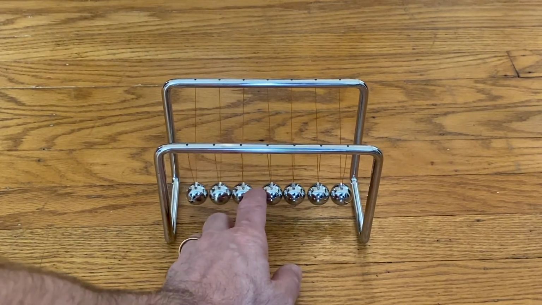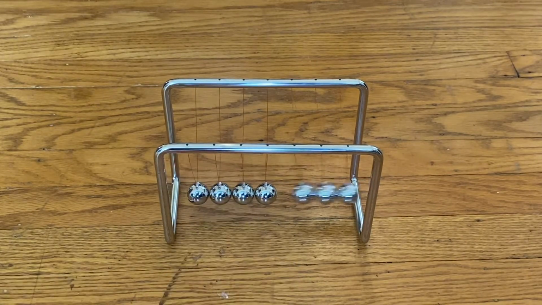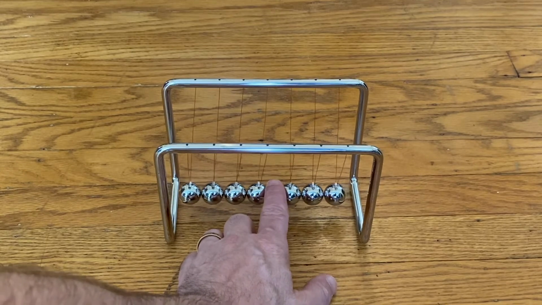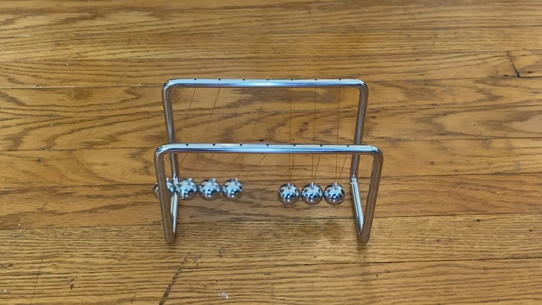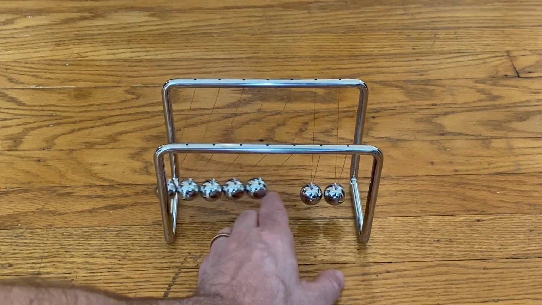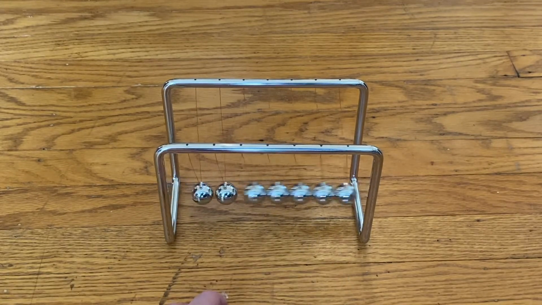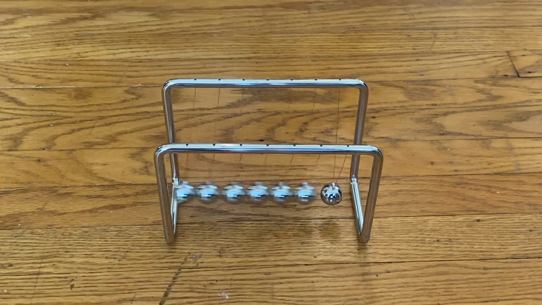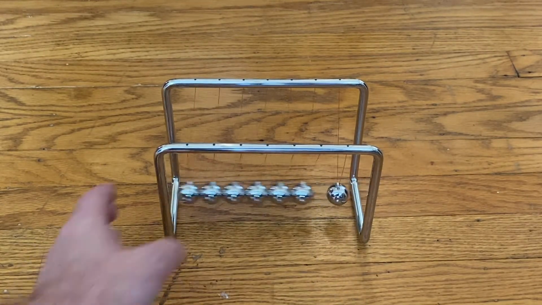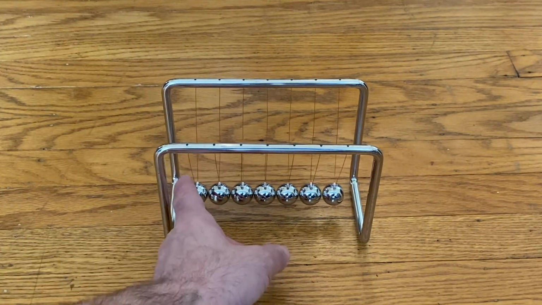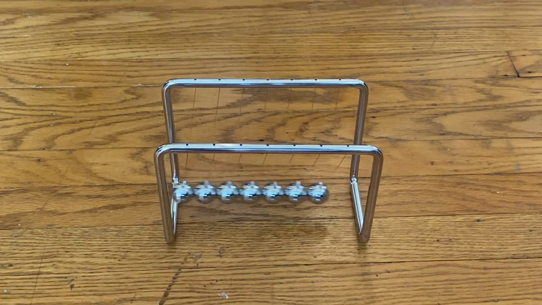We can also do 3. Or even 4. 5. 6. And of course, the least impressive, all 7. Ha ha ha.